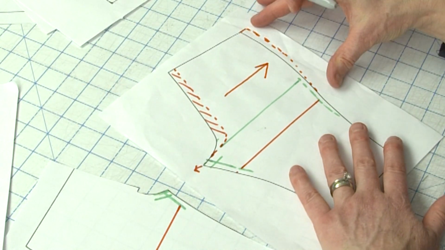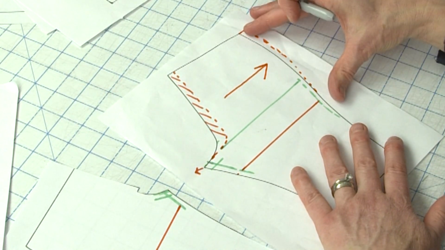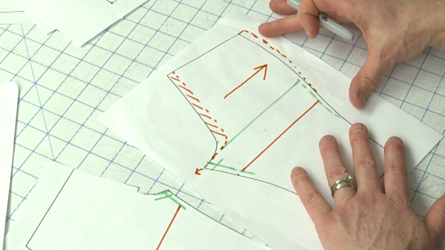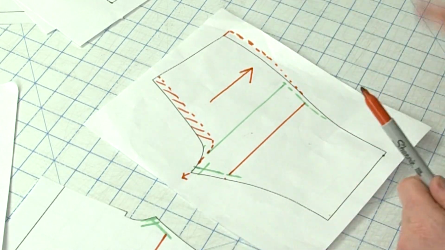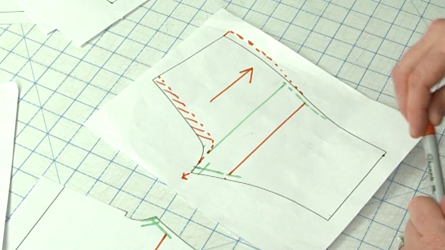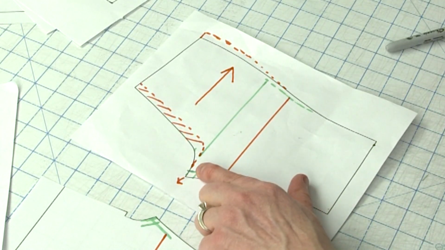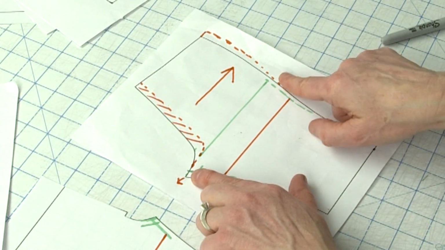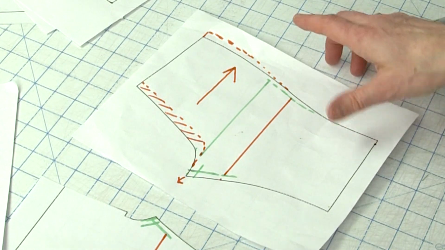If you have a hard time drawing or reshaping your side seam, another thing you can do to get this exact adjustment, let me show you on a different one because this is getting kind of messy here.